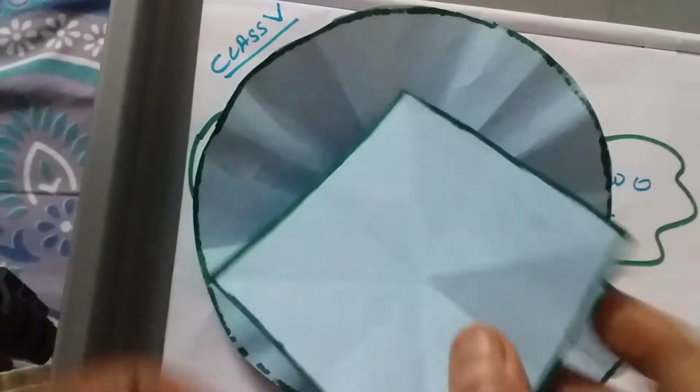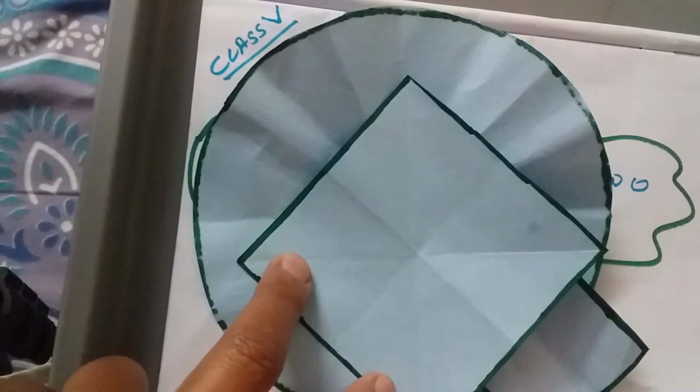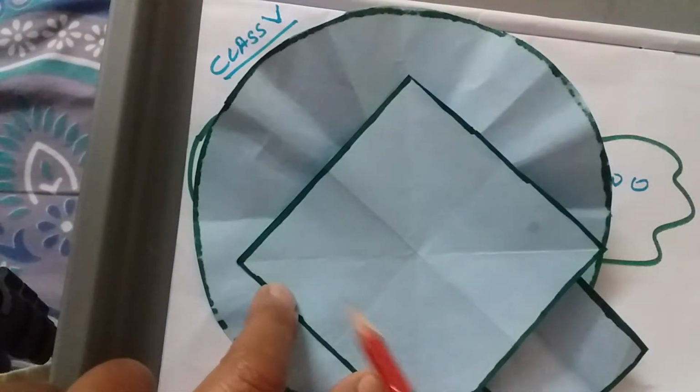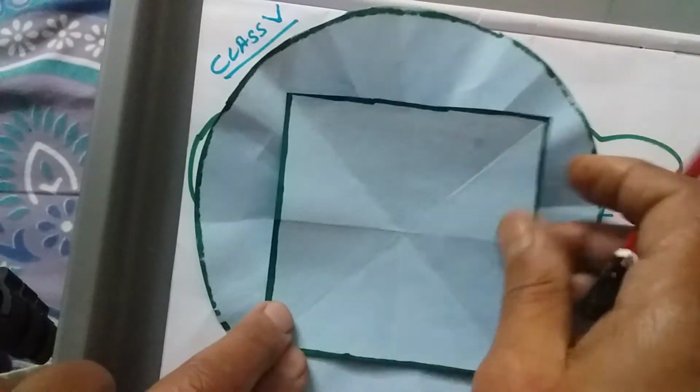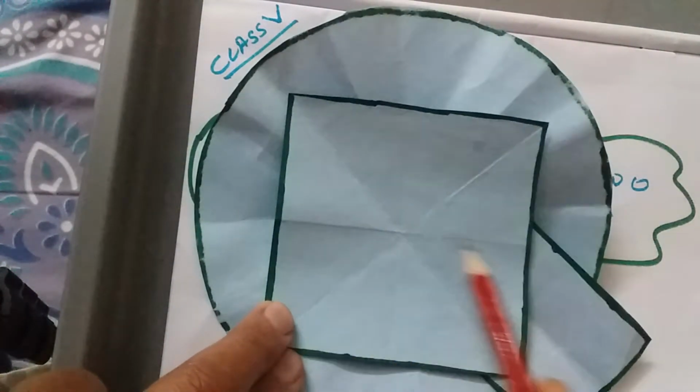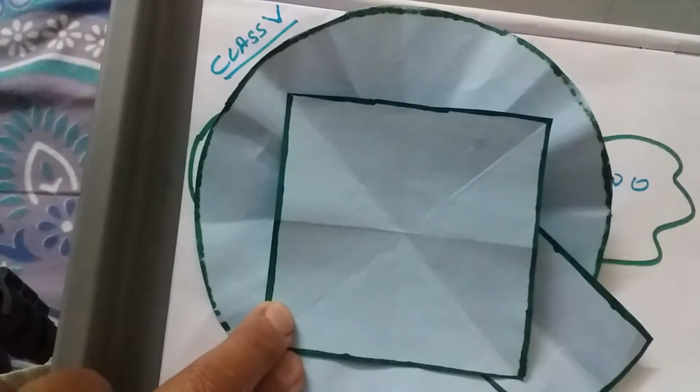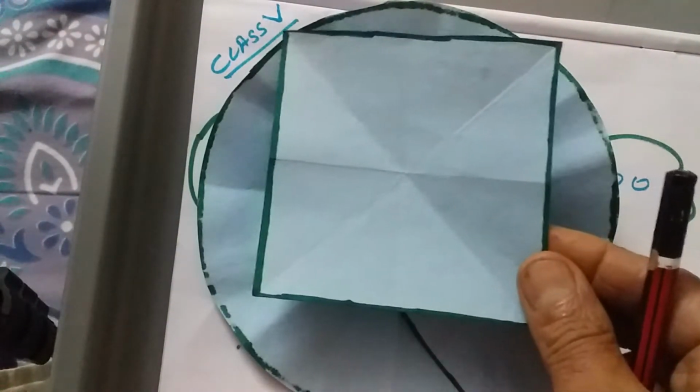So this square has how many lines of symmetry? You can see the foldings. 1, 2, you have a square like this. That is 1, 2, 3 and 4 lines of symmetry. Square has 4 lines of symmetry.